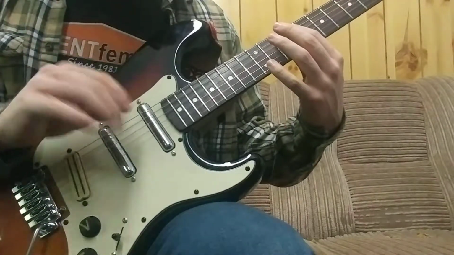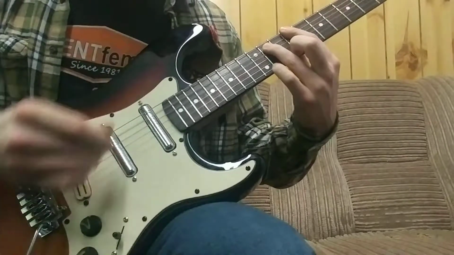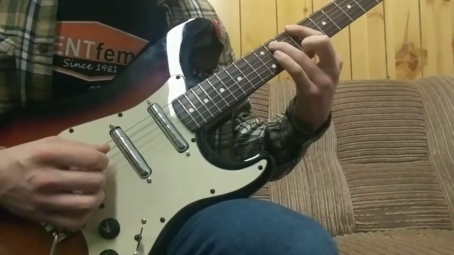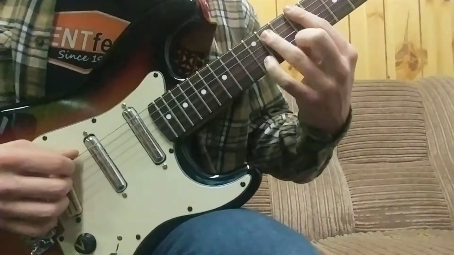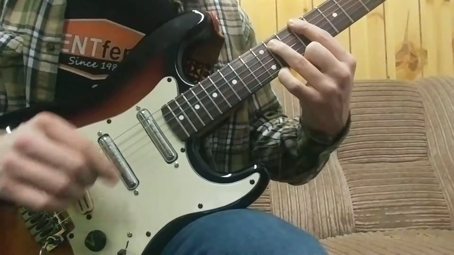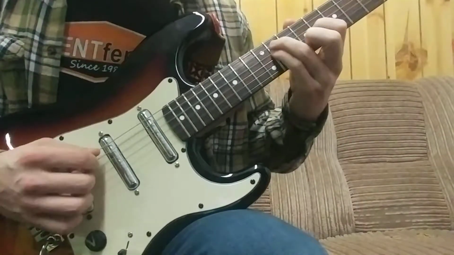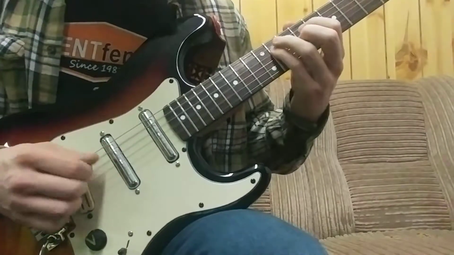To find the 5th of that note, we go up 1 string and 2 frets. Or we can use our octave trick on the same fret, but on the string below.